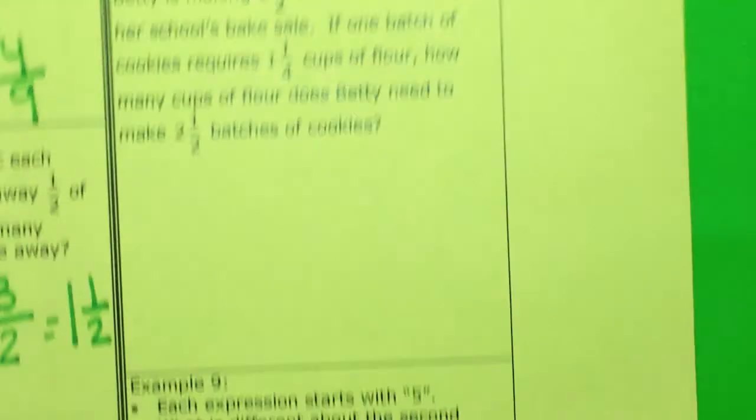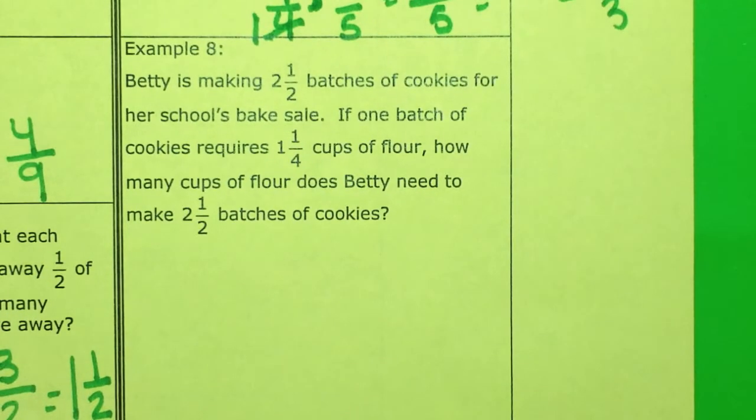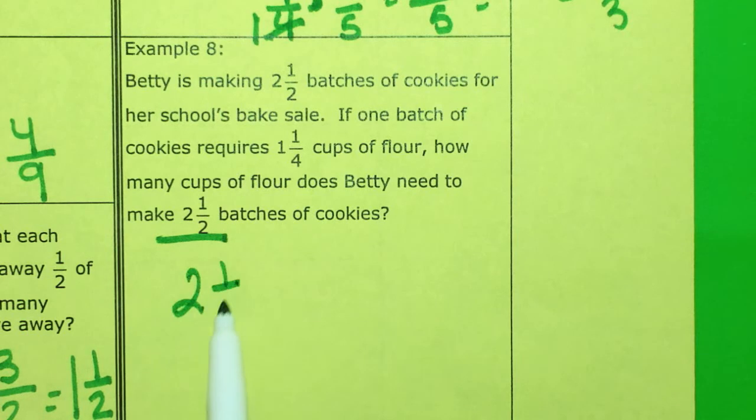So let's look at example 8. Betty's making 2.5 batches of cookies for her school's bake sale. If one batch of the cookies requires 1 1/4 cups of flour, how many cups does Betty need to make 2.5 batches? So if I have 2.5 batches, I want to know how many cups I'm going to use. So 2.5 times 1 1/4.